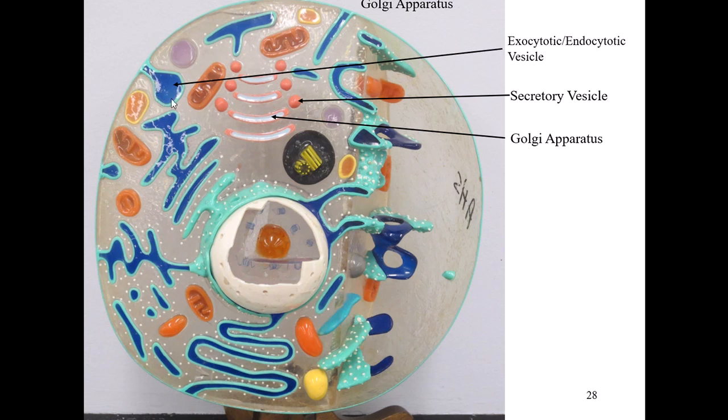So I labeled this here as an exocytotic vesicle, right? The secretory vesicle. Once it comes over here and it's doing exocytosis, we could call it an exocytotic vesicle. Right? Golgi apparatus, secretory vesicles, and then they form the exocytotic vesicle.